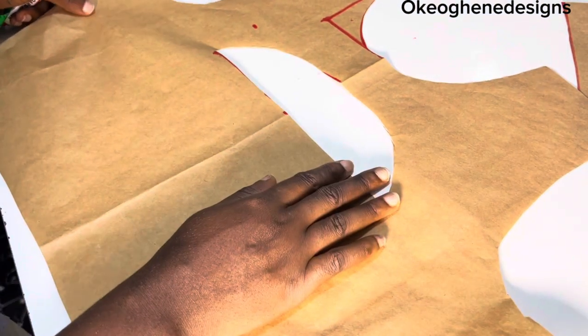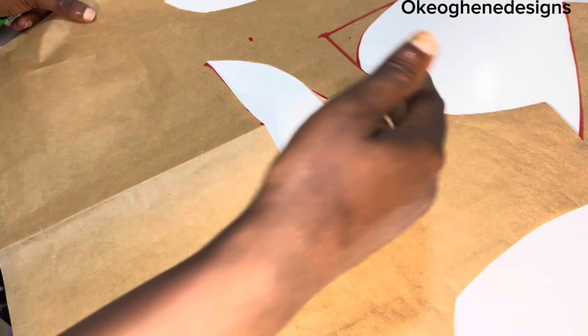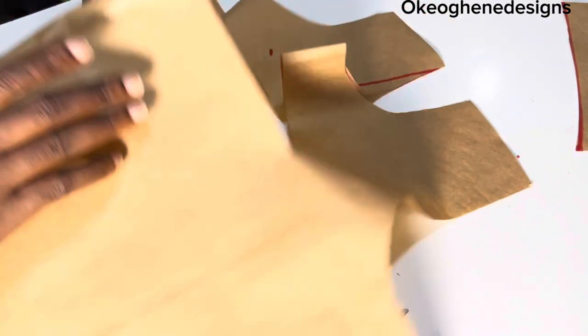So this is what is going to come out like, right? You can actually make it a yoke by cutting it out. So here will be different and here will be different. So let's do that now.